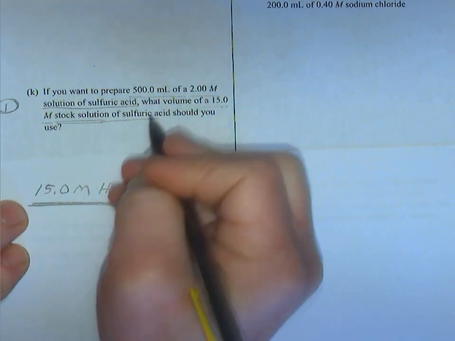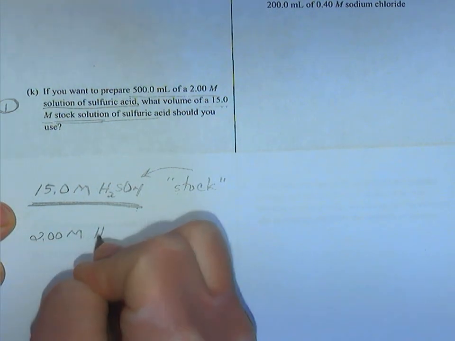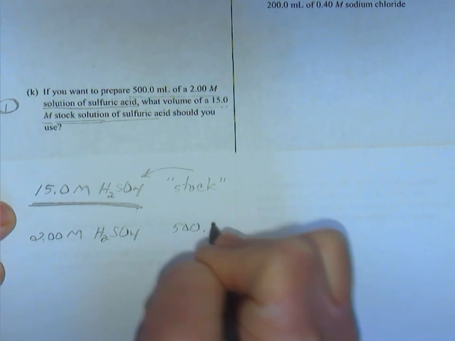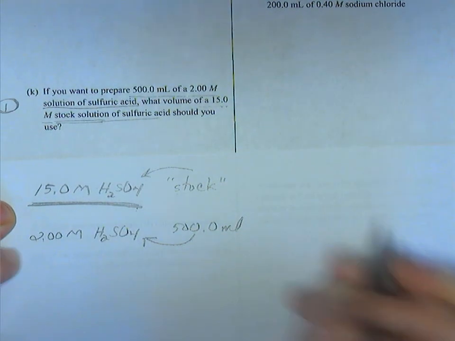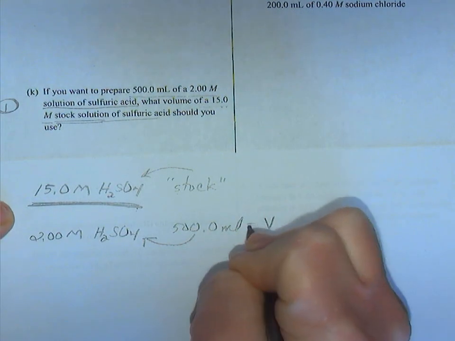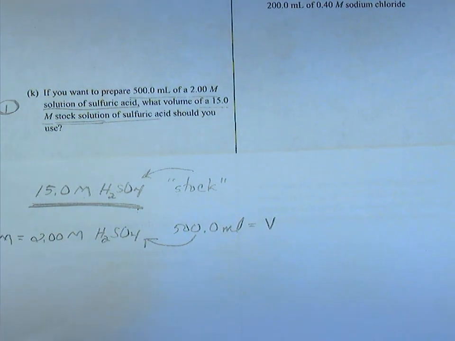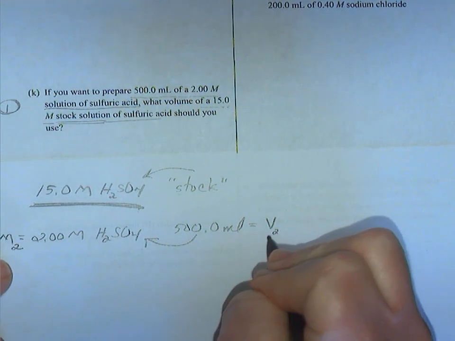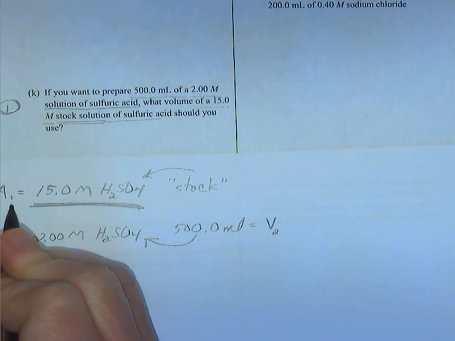Now, we want to make a 2 molar sulfuric acid solution, and we want 500 milliliters of this solution. This is the volume, and this is the molarity. It's what I'm trying to make. So I'm going to call that molarity 2 and volume 2, where here is my starting concentration.